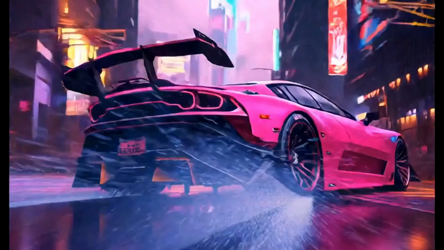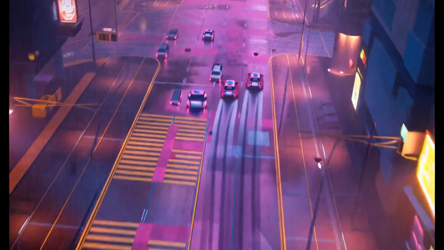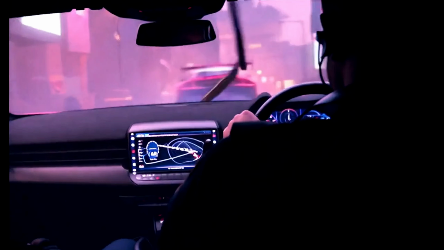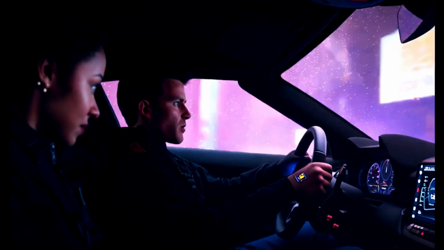Dispatch, suspect heading north on Walker, speeds over 130. They're still on us. Then we go faster. Ready when you are.